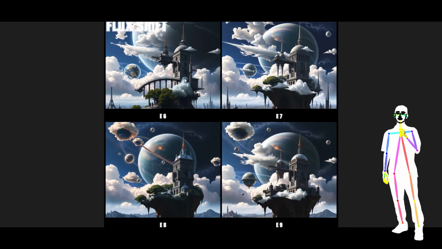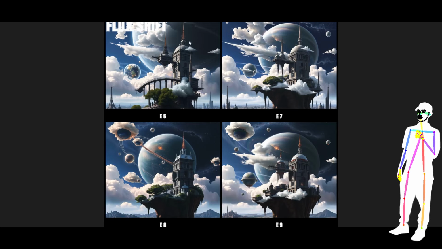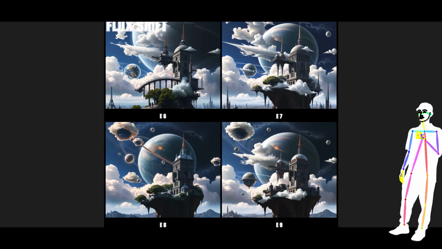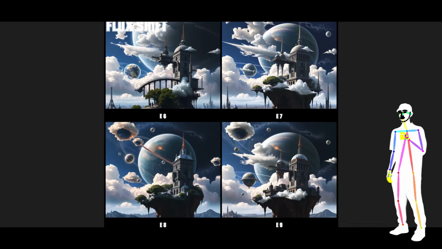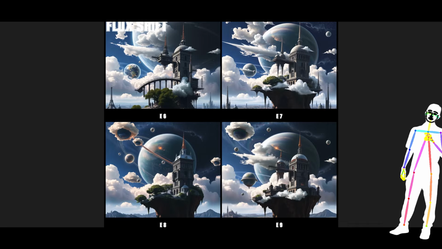Again, with this one, as you can see, this is a lot like the original output. And then we're starting to get elements of the trained image in, the trees. We don't have this bridge here. It's probably going to come back, though. You can never tell with this.